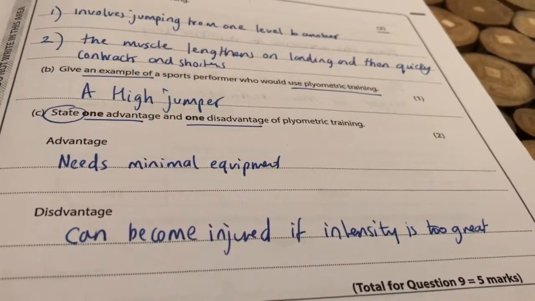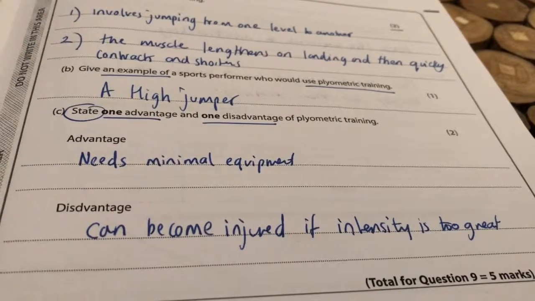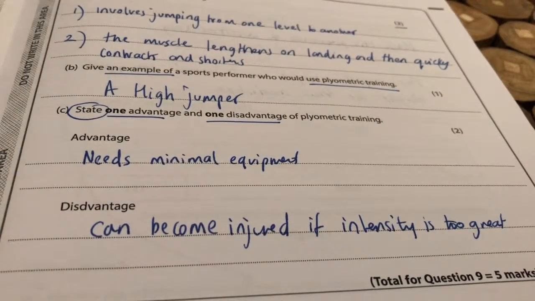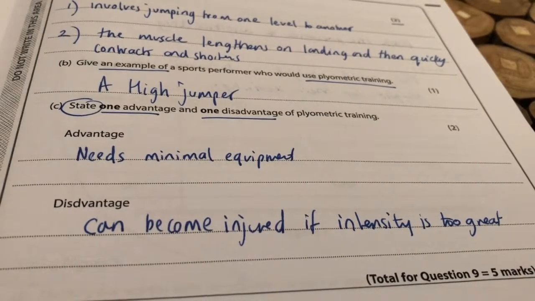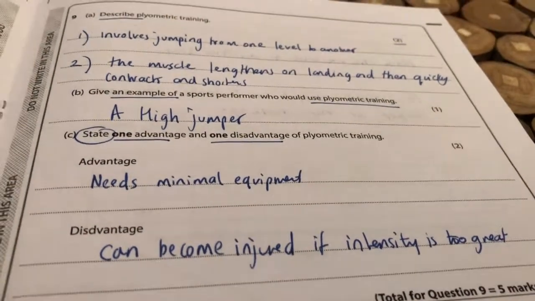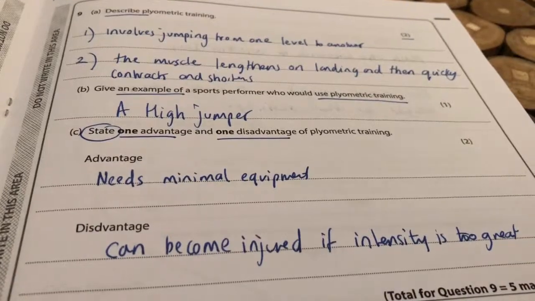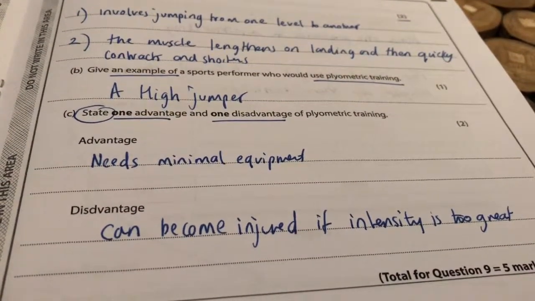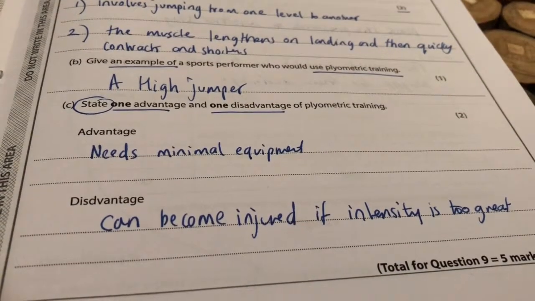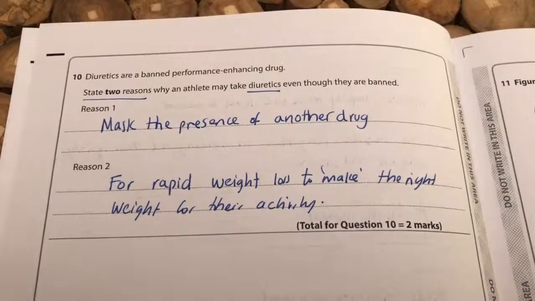It's only worth 2 marks, it's not worth 2 sentences. Something dead simple, 3 words for the first mark, a few more for the second mark. It's not difficult, but if you're not confident on what plyometric training is, you wouldn't say what it is, you wouldn't give a good example, and you wouldn't be able to tell me an advantage and disadvantage for that method of training. Okay, performance enhancing drugs.